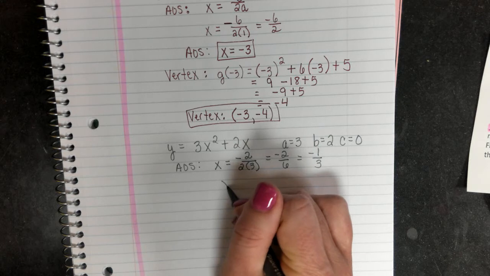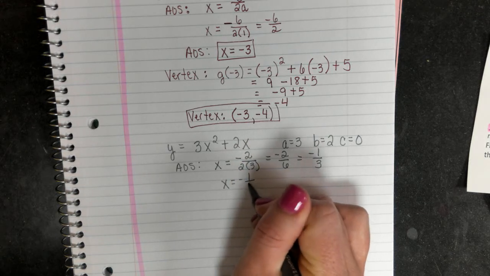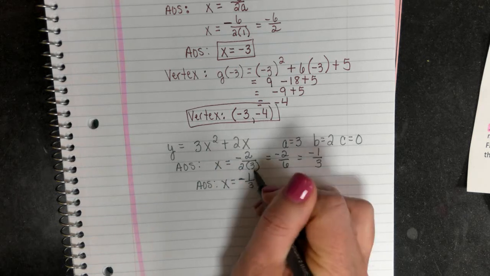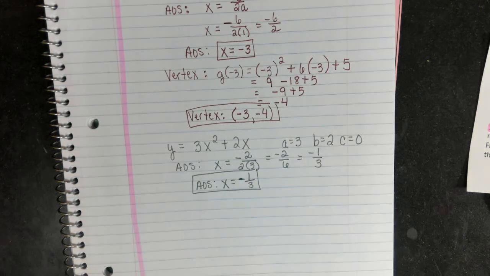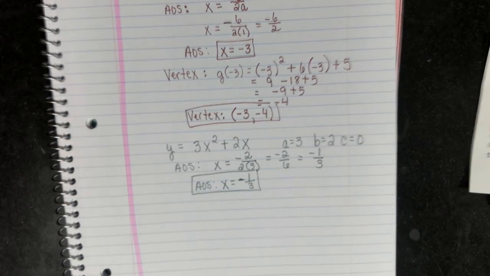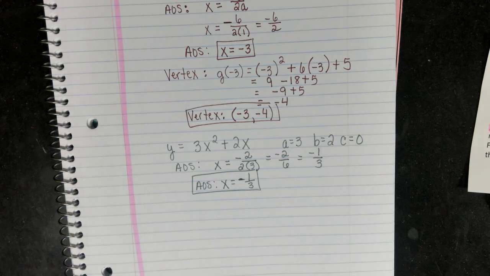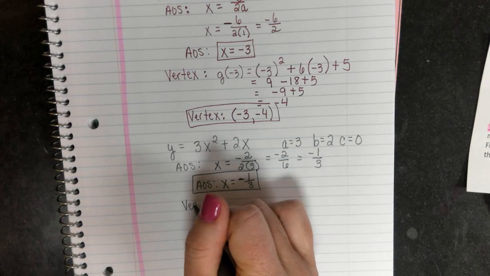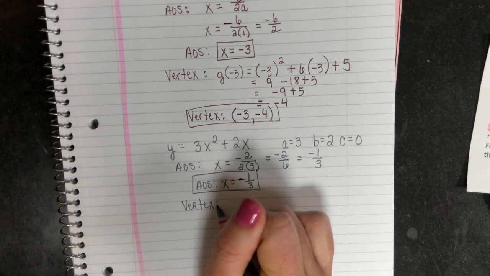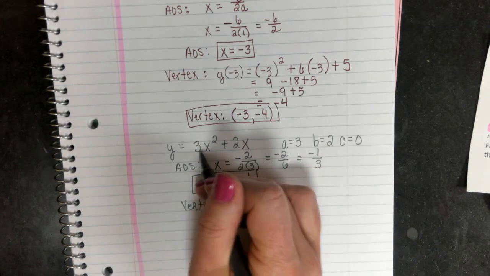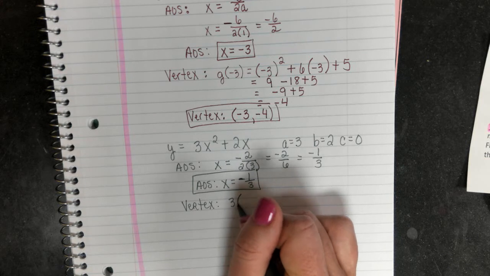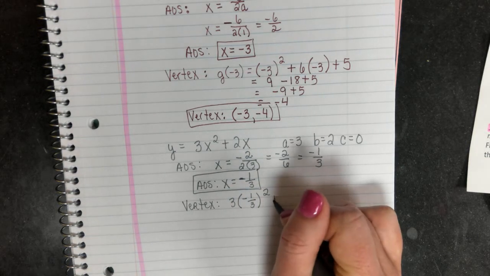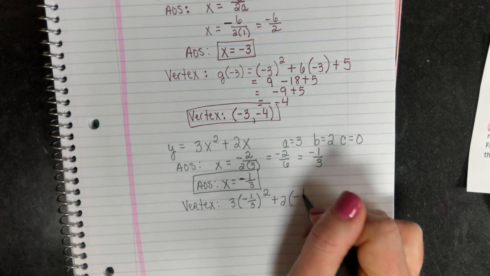Now, really important, 1/3 is a repeating decimal. So do not change that to a decimal. It's not going to work. You're not going to get the right answer if you change it to a decimal. Okay, so now to find our vertex, I'm going to take negative 1/3 and plug it in. So we've got 3 times negative 1/3 squared plus 2 times negative 1/3.